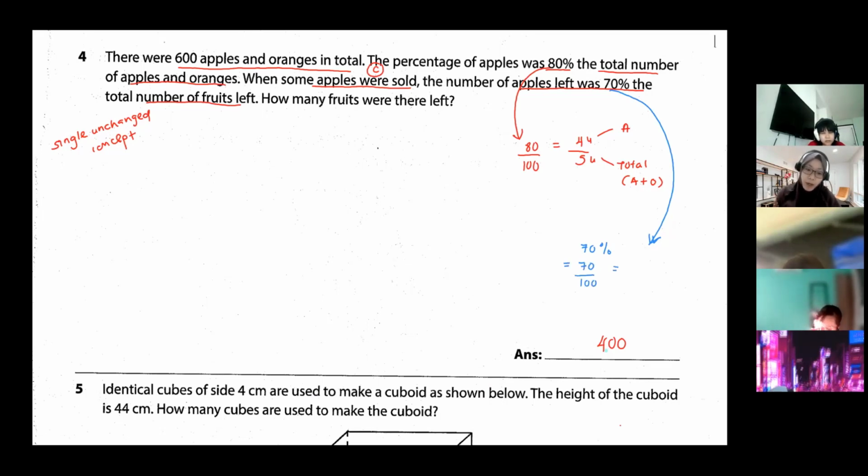Use your calculator and press, and then you're going to get the simplest form, 7 over 10 units. What is that 7 unit? 7 units represent the apples left. And then the 10 units is the total, which means the apples plus oranges again. So I have all this information here.